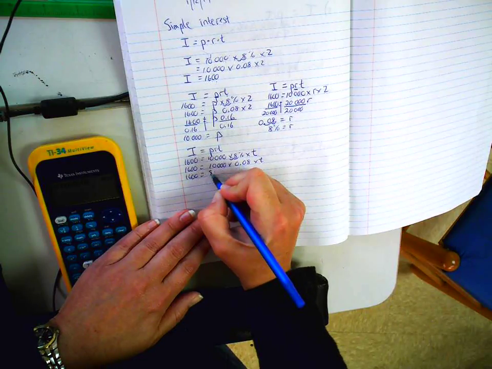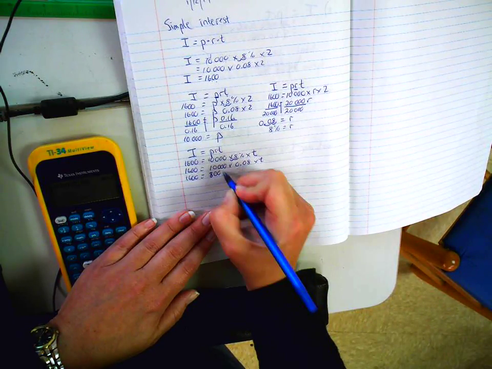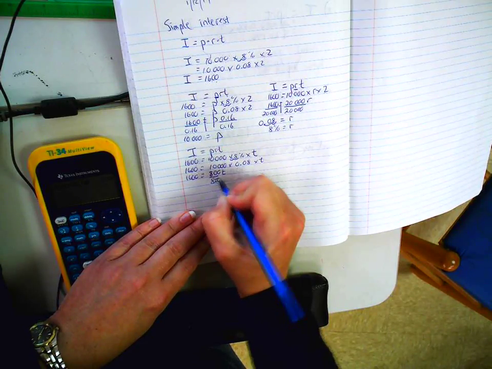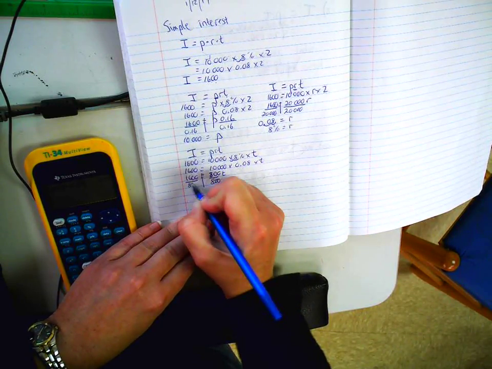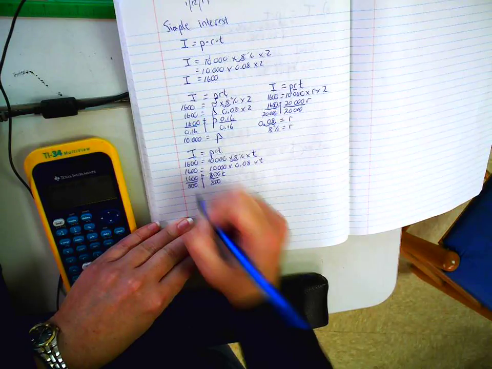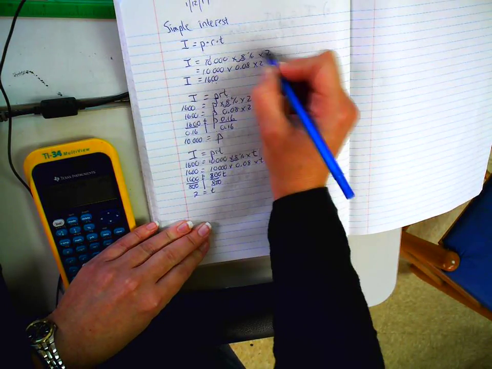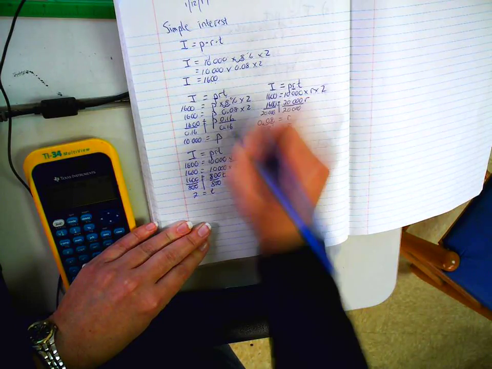So now you've got 800 T. To get T alone, I divide by 800 on both sides. 1,600 divided by 800 is 2. Look what I found. Look up here. There's my time, 2 years.